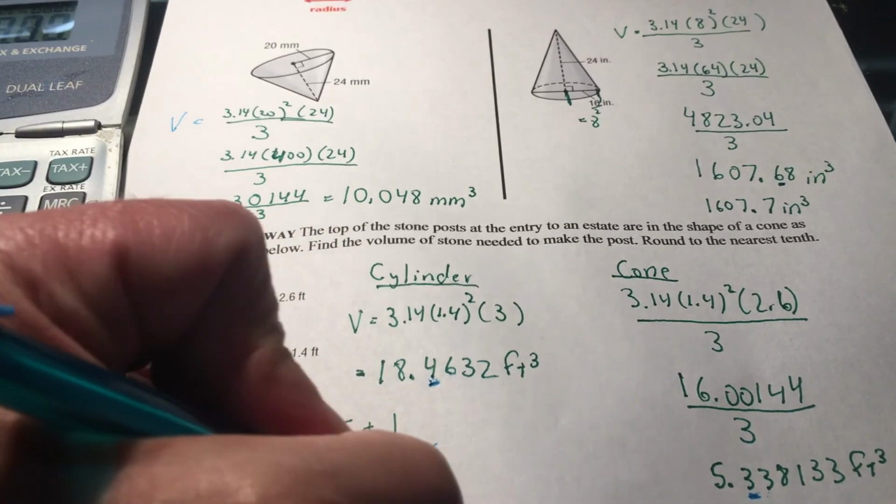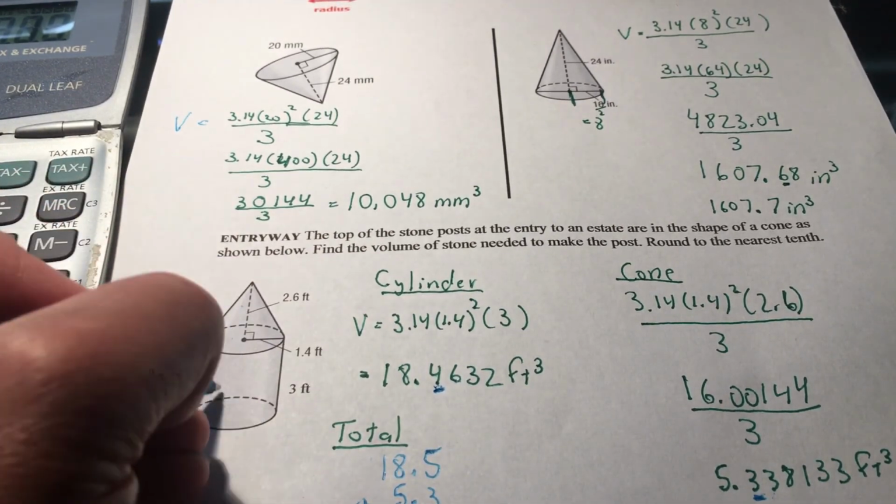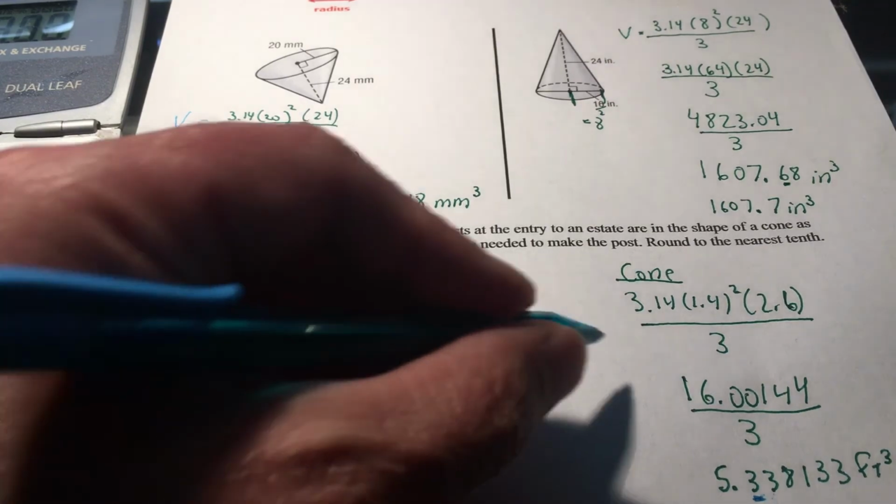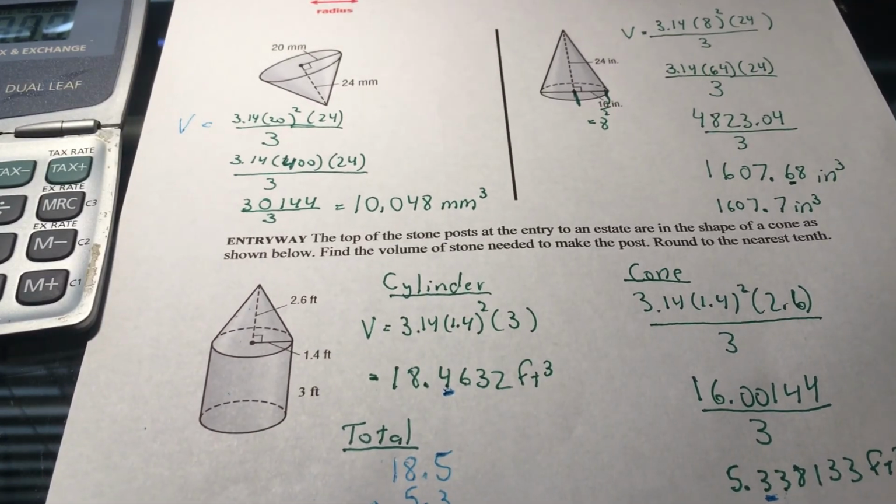That's my total, because I had to add the cylinder and the cone together after I found the volume of each differently. That should give you a little start on what the work that you need to do.